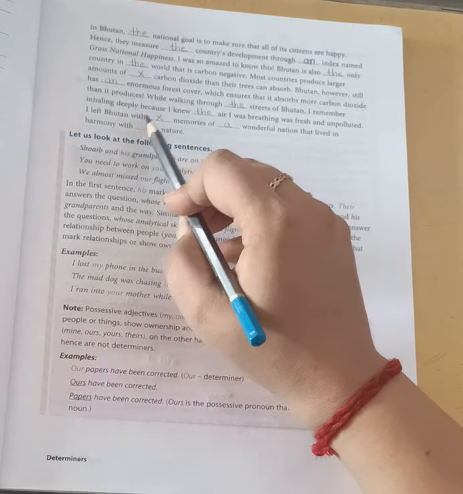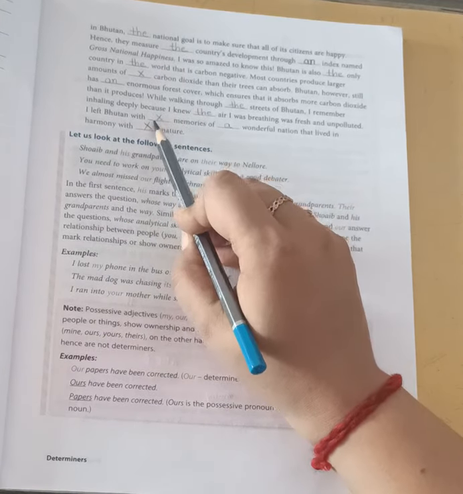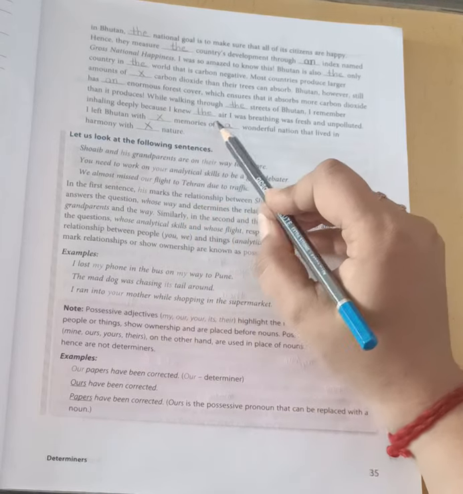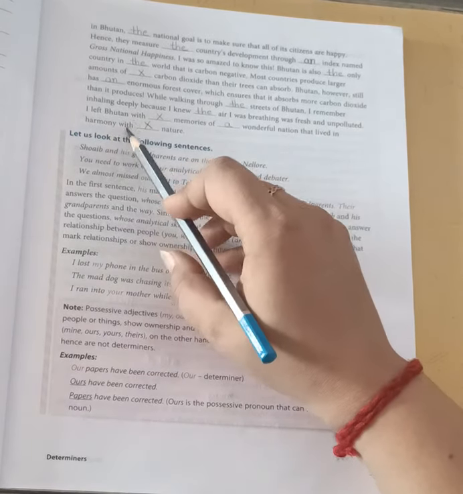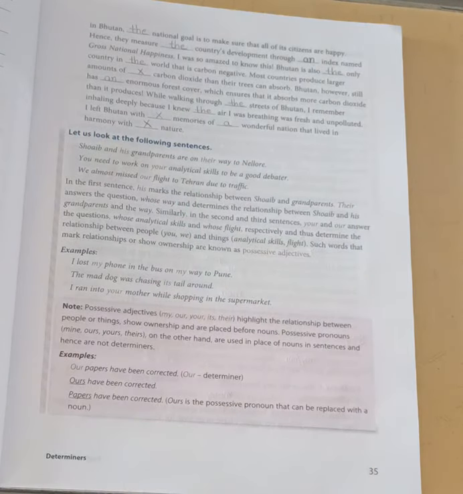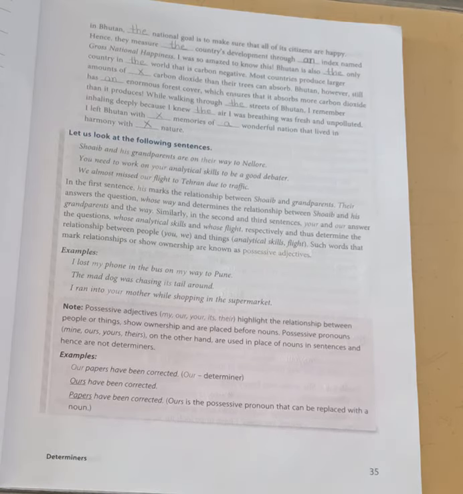I left Bhutan with X memories. Here we don't require the determiner. Of a wonderful nation that lived in harmony with X nature. Now students, one thing which I'll say is that in previous chapter you have already learnt about a, an and the's usage. Same thing you have to do in this question also.